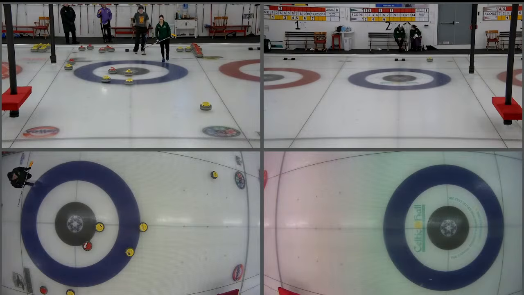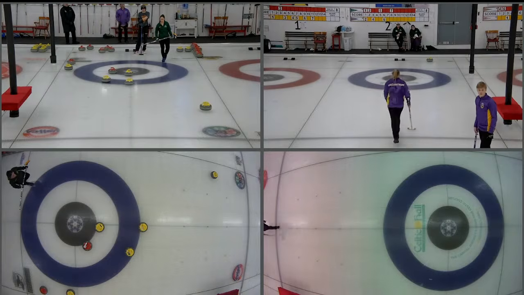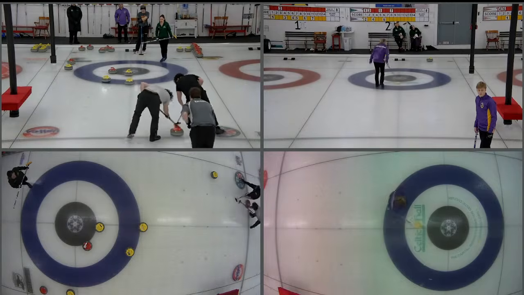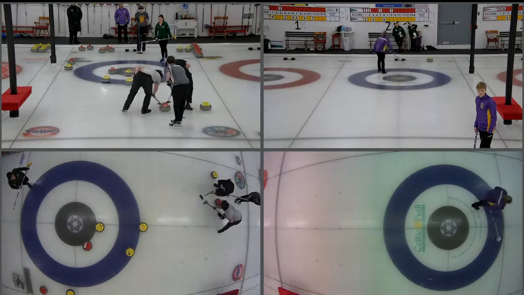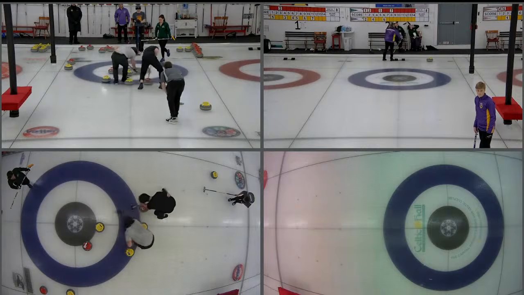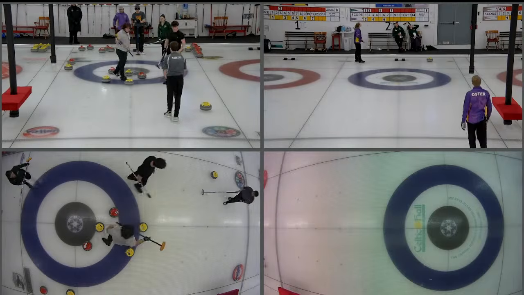So big draw here from Remy. This weight seems pretty good, but they are sweeping this really, really hard. Both Jess and Tanner are working the stone really hard, trying to get it in there. It really needs to be okay.